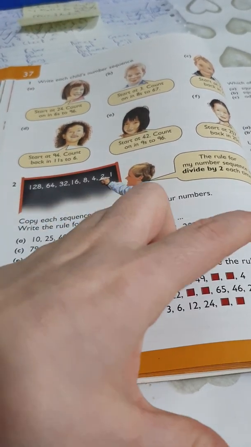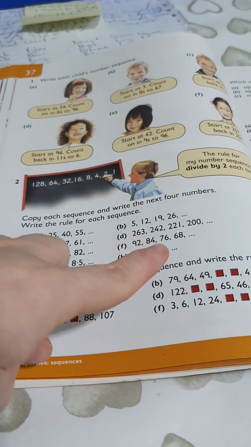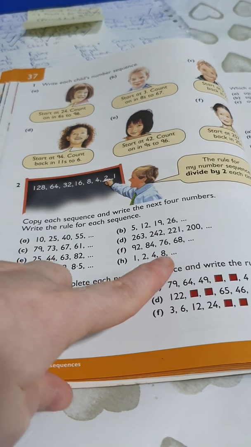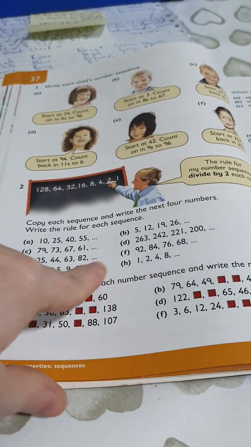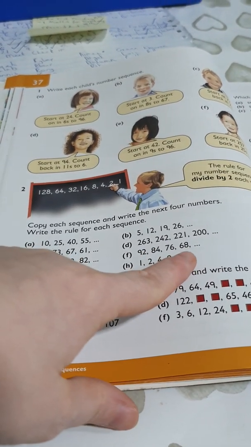Okay, you do not need to do question 3. So just go through these numbers and try and work out the pattern. If you get really stuck, you could use a calculator to help you.